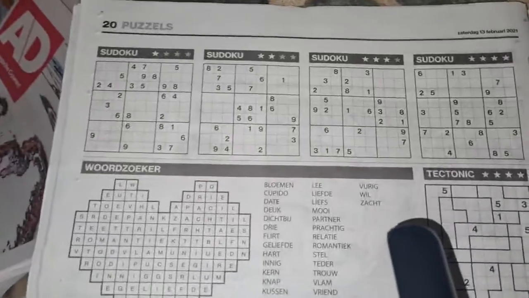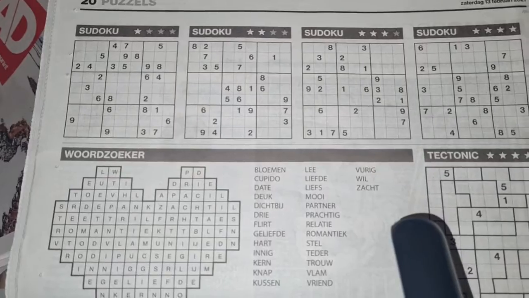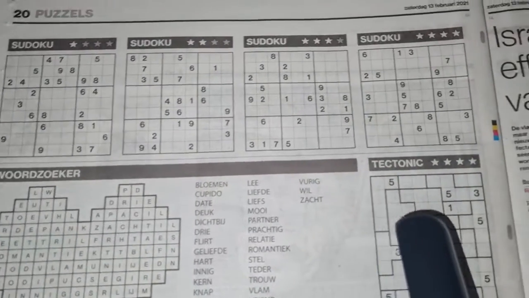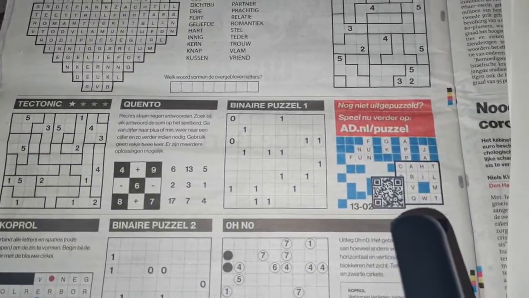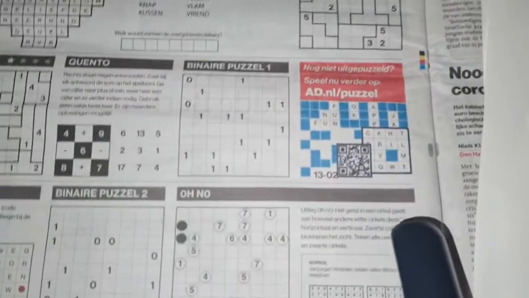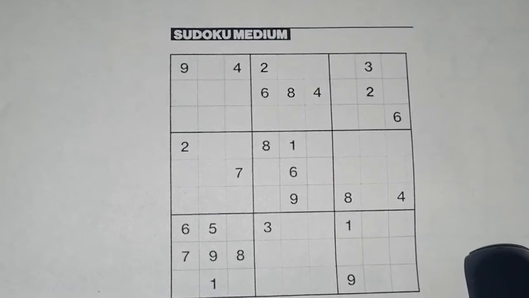But in this newspaper, there's also an additional with 8 extra Sudokus. Sudoku with 1 star, 2 stars, 3 stars, 4 stars, one tectonic with 4 stars, tectonic with 1 star, and 2 binaries. But the regular Sudoku, yes, the newspaper was not delivered complete. It's an incomplete newspaper, so I'm disappointed in the news publisher.